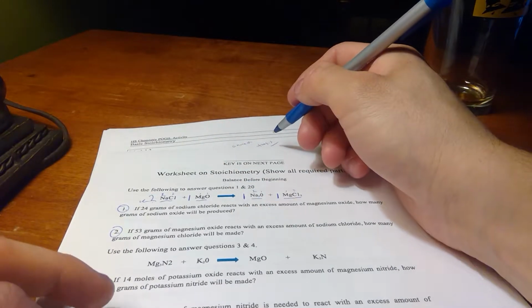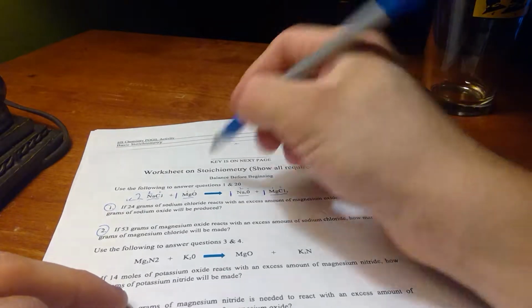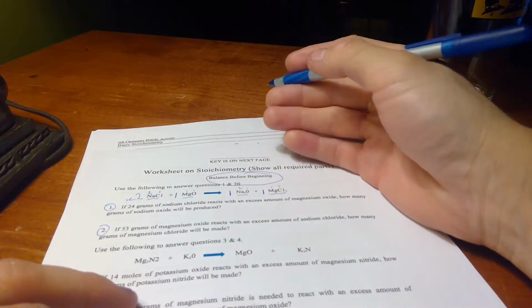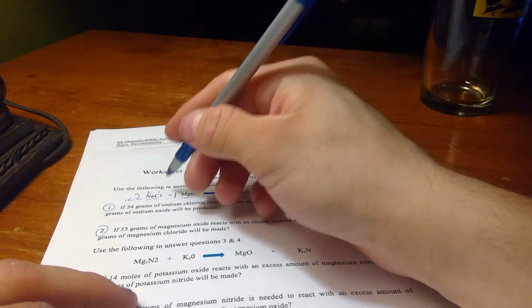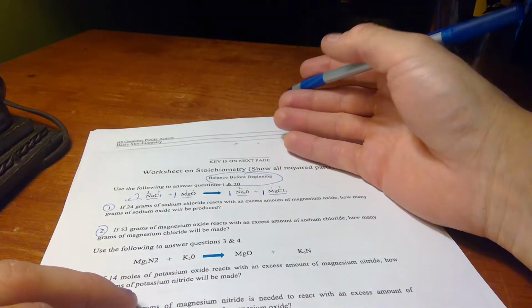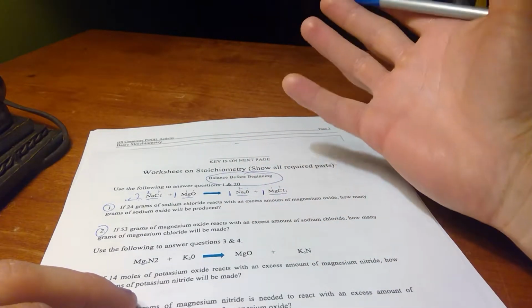Okay, now let's start off with question number 1. So before you even start these, you always want to make sure that you balance your equations, right? If you want extra credit, you should also name these off to the side. So name the type of equation that you actually have. I won't actually give you extra credit, but it's really good practice.